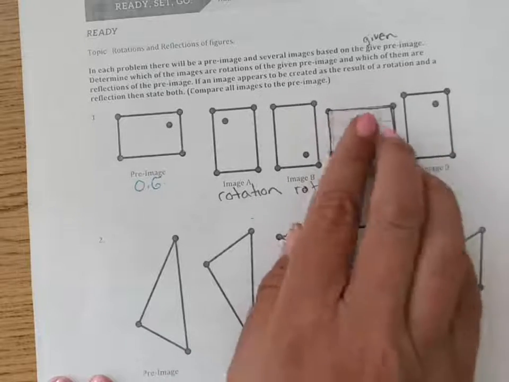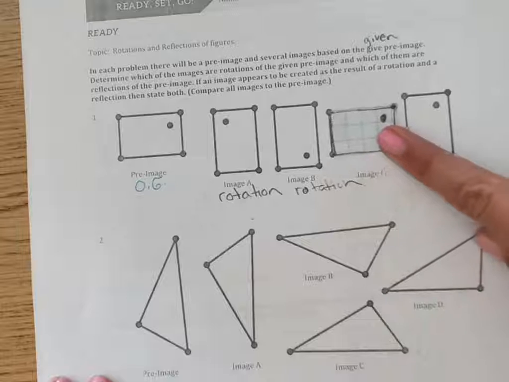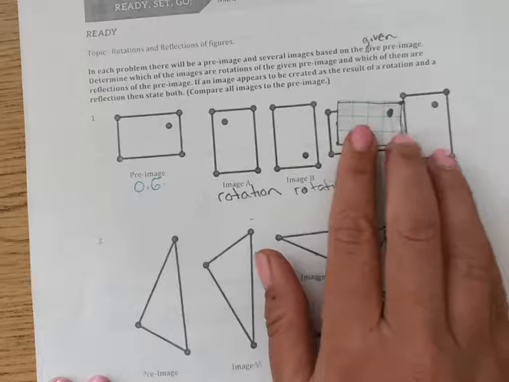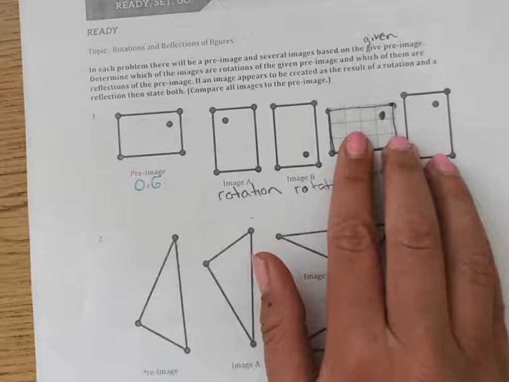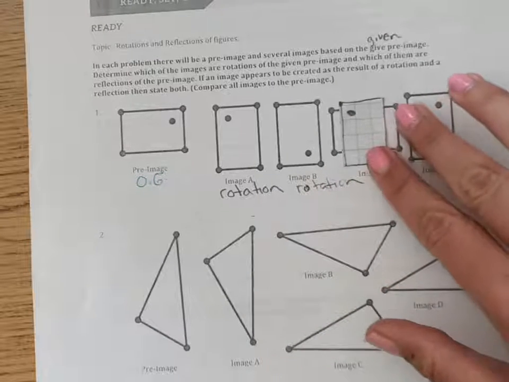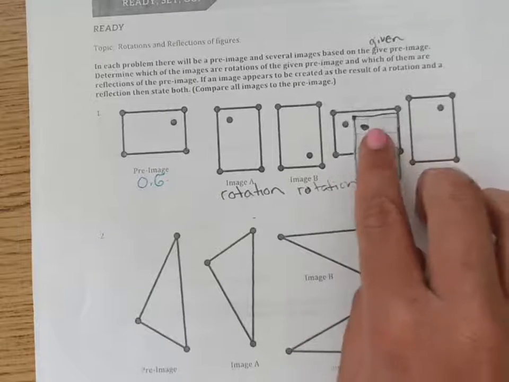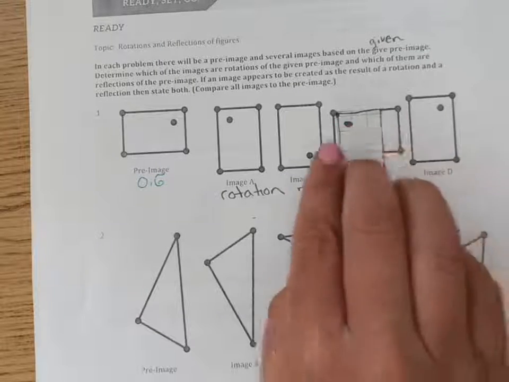The dot needs to be up there. That's facing the wrong way. Now the dot's over there. Okay, I could line the dot up, but then that's not right. If I line the dot up, that's what I get. So no.